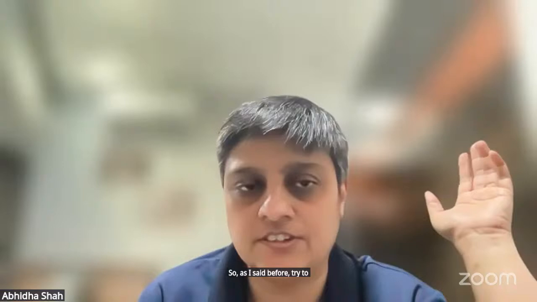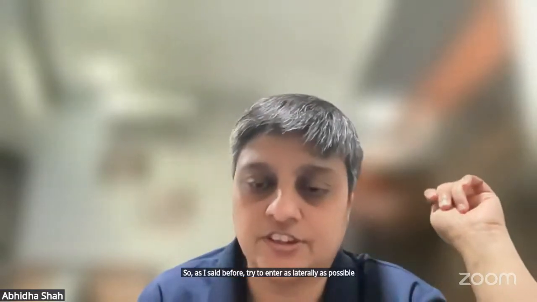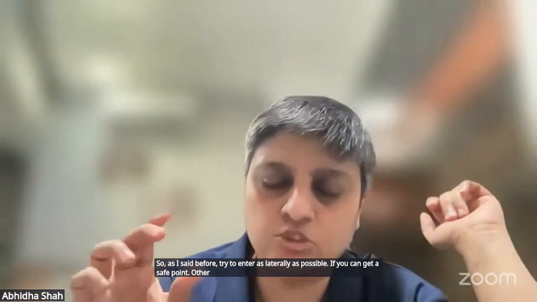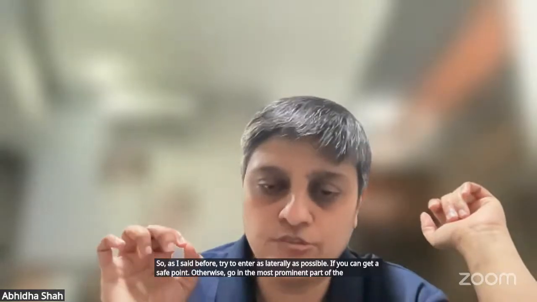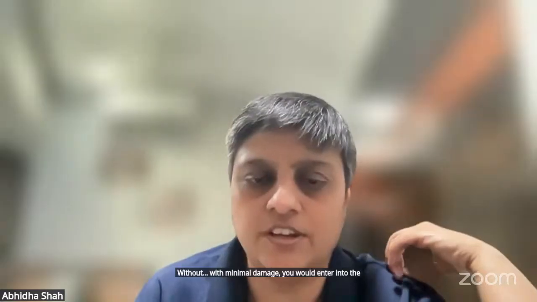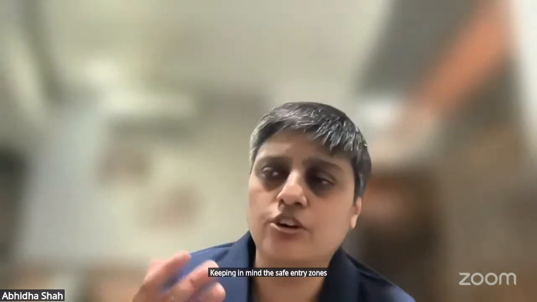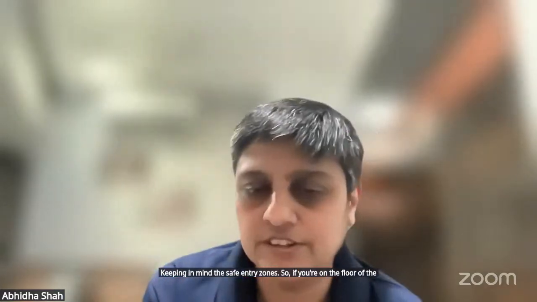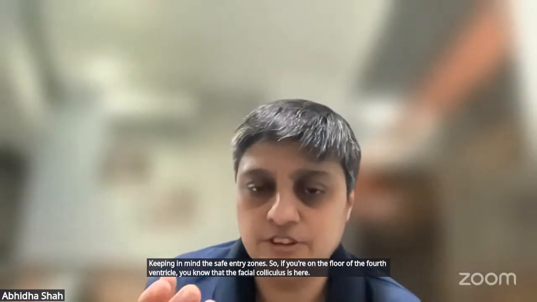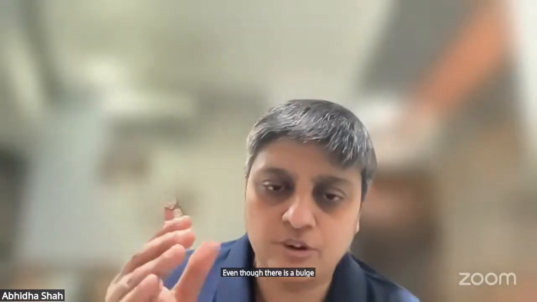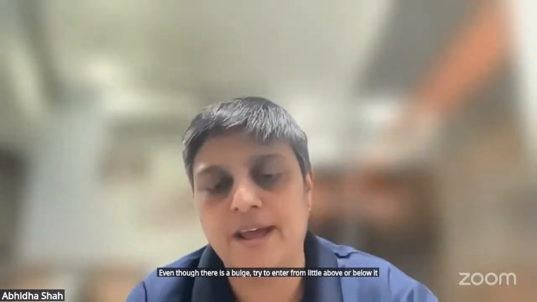So as I said before, try to enter as laterally as possible if you can get a safe point. Otherwise, go in the most prominent part of the tumor where you know you will enter into the tumor with minimal damage. So that is where you should go, keeping in mind the safe entry zones. If you're on the floor of the fourth ventricle, you know that the facial colliculus is here. Even though there is a bulge, try to enter from a little above or below it so that you don't damage that area.